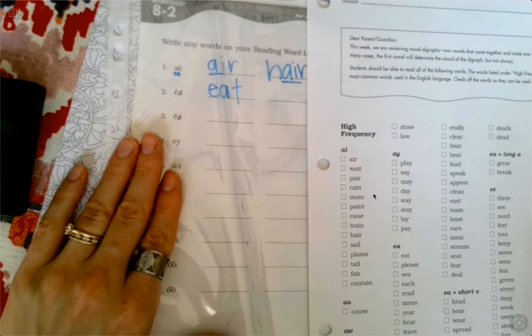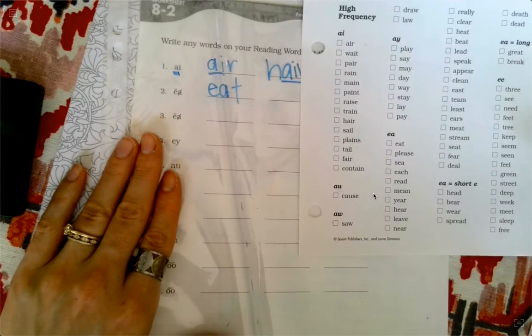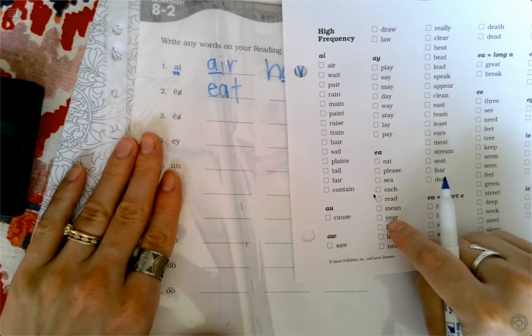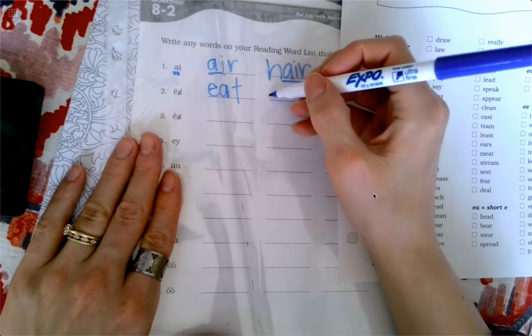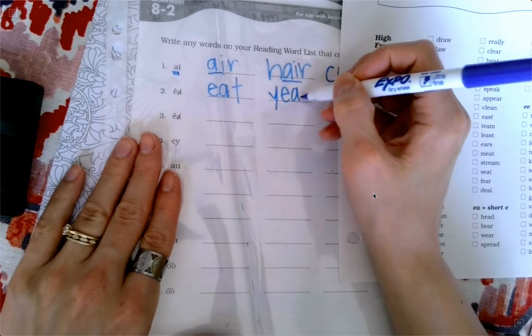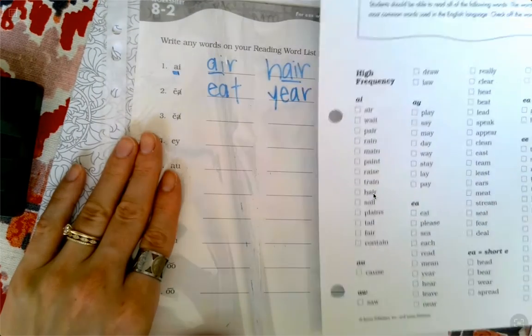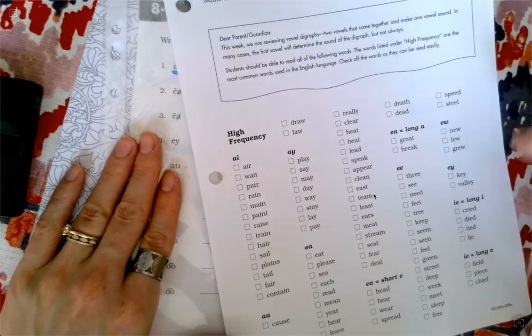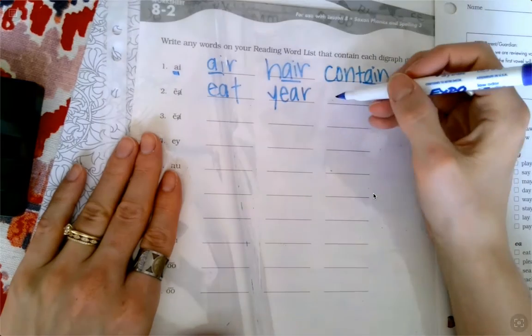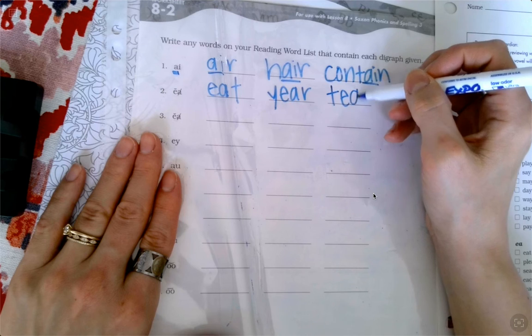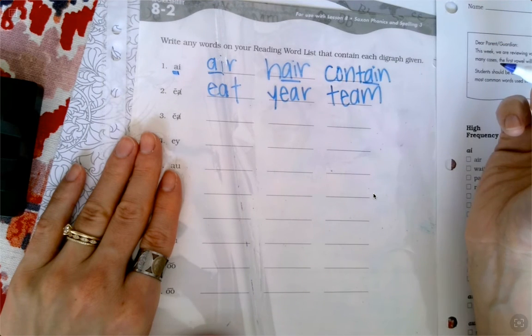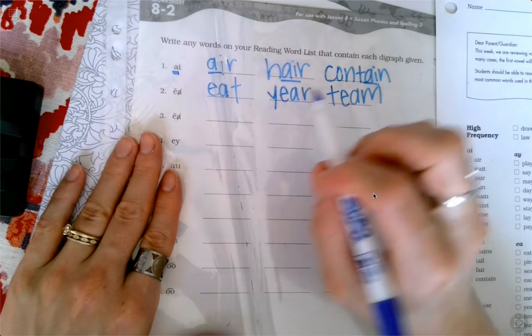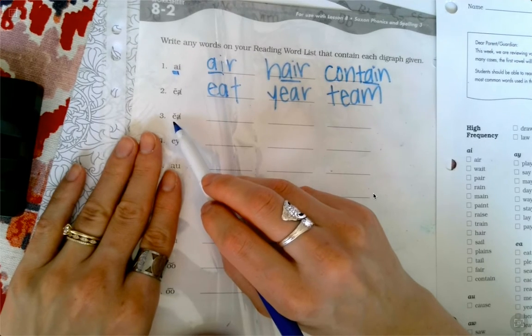Another one I see with the long E, how about year? And I'll do one over here. How about team? So then I'm going to write team. This next one is EA, short E, and then A.